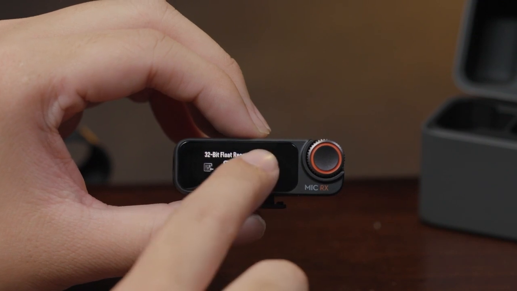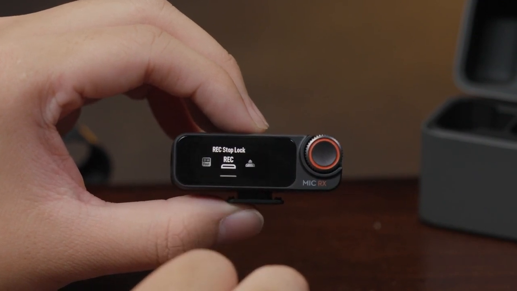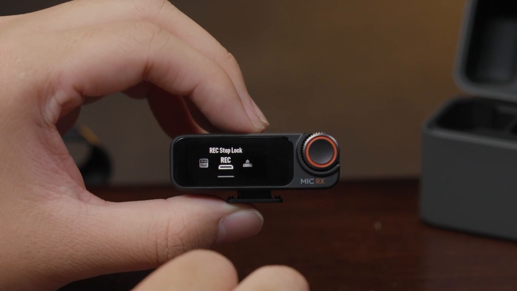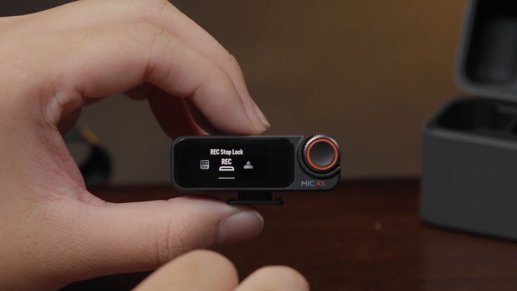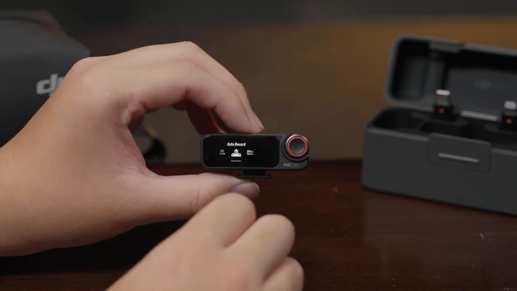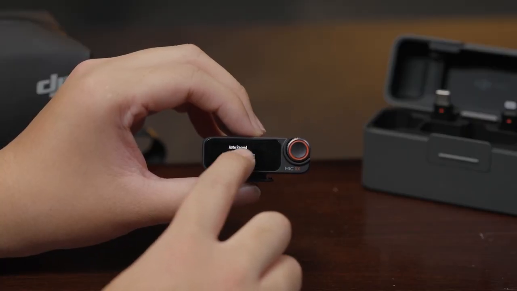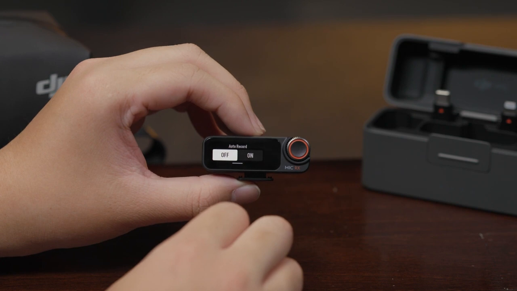Rec stop lock. Once enabled, users cannot stop the standalone recording of the transmitter via the record button. You can swipe up from the bottom edge of the home screen to stop standalone recording. Auto record. When enabled, the transmitter automatically starts recording independently as soon as it is powered on or taken out from the charging case.